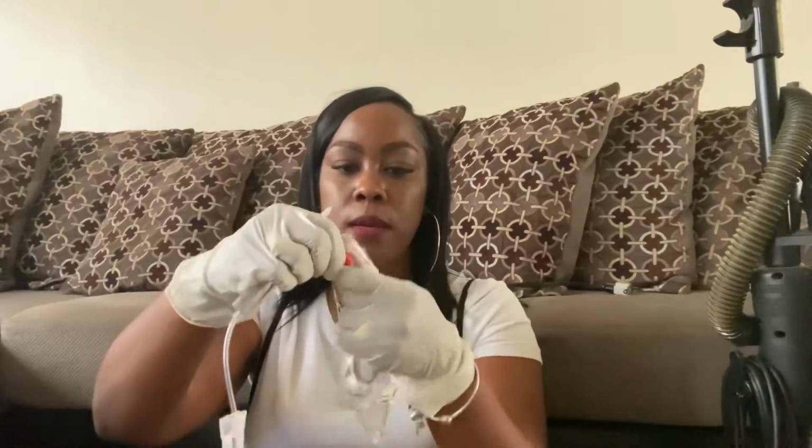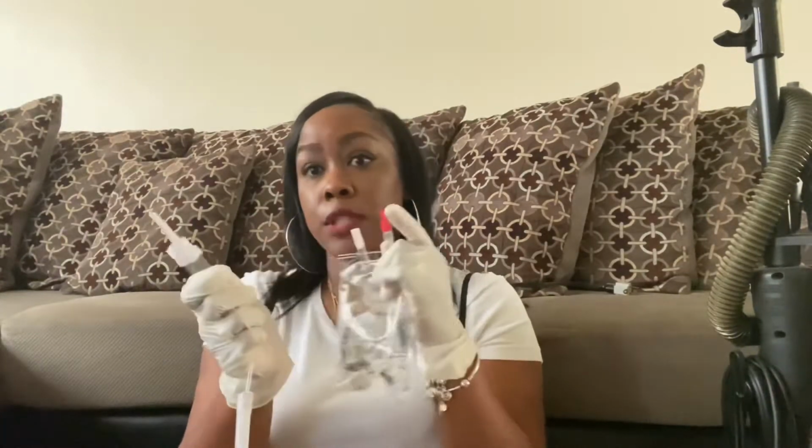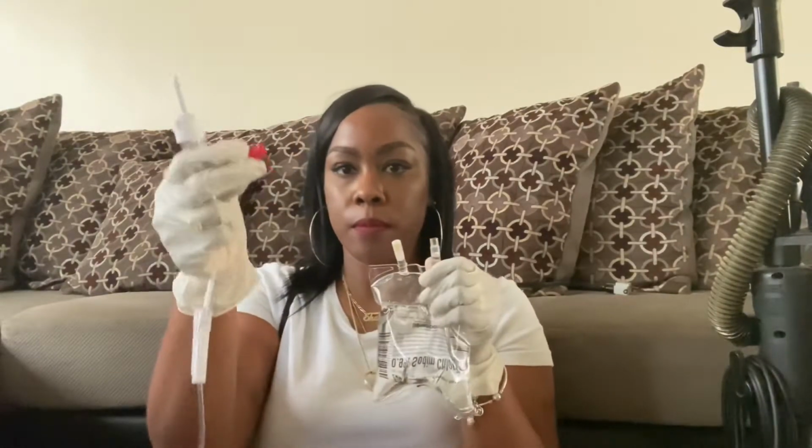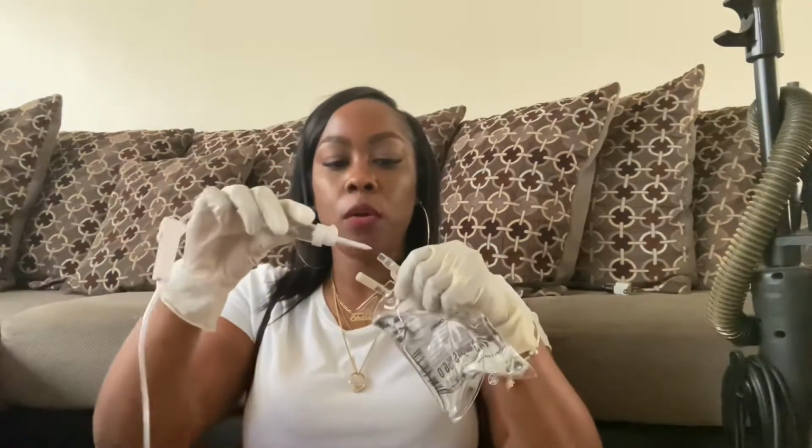I'll do that with my spike right here. I'm going to undo this right here. I'm going to make sure that I do not touch the spike. You're not supposed to touch that. You don't want to contaminate it, because this is supposed to be sterile. For right now it is. And also this, I'm going to discard that as well, and then apply pressure.